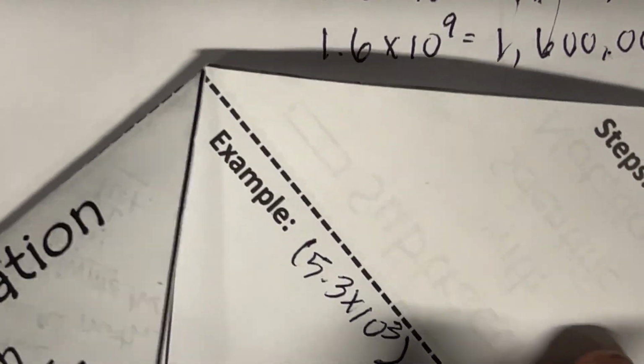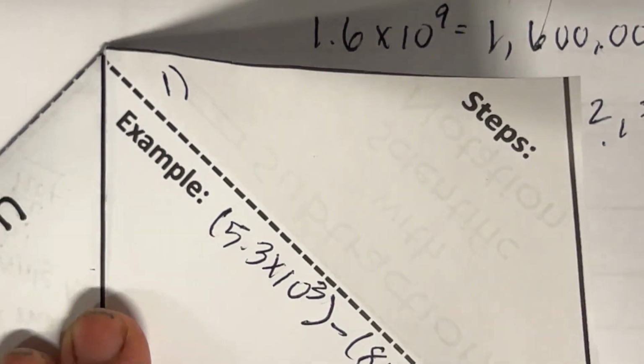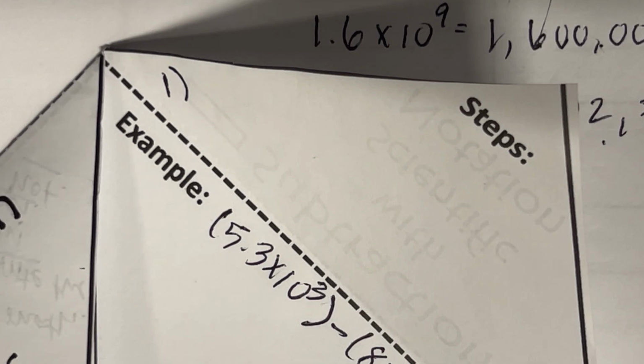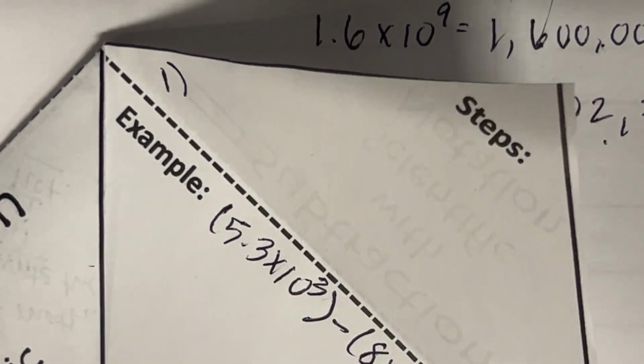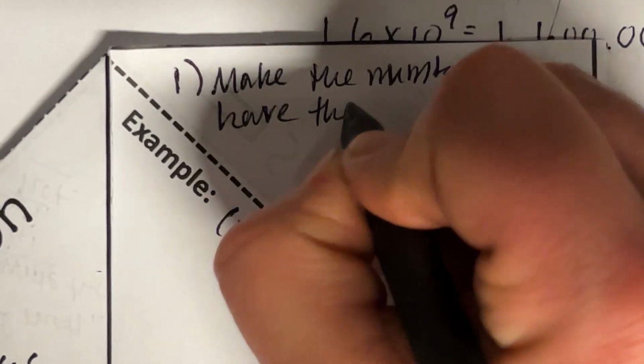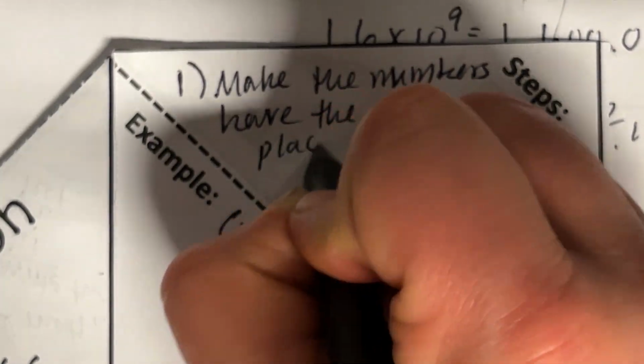We are going to start out with our steps, just like always. I'm going to write our 3 steps down that we need to have. They're going to be very similar to the addition problem steps, so it'll feel really similar to those. So the very first: make the numbers have the same place value.